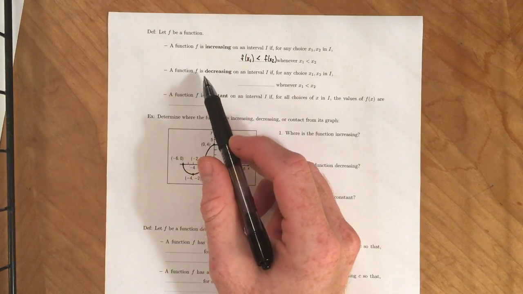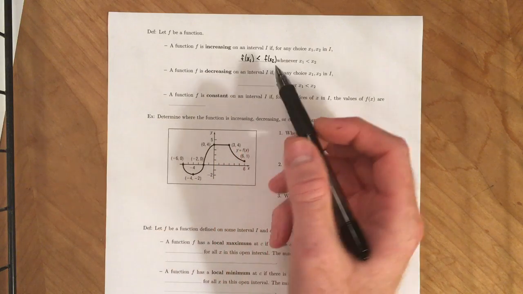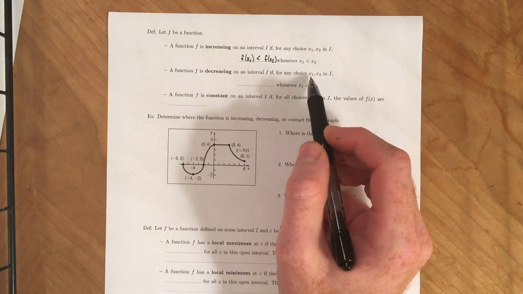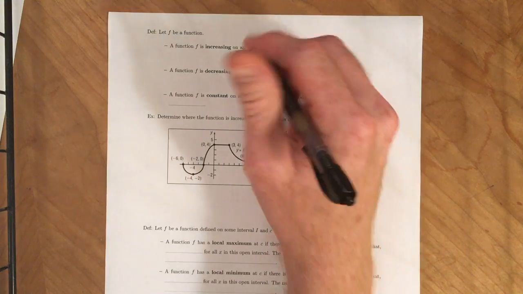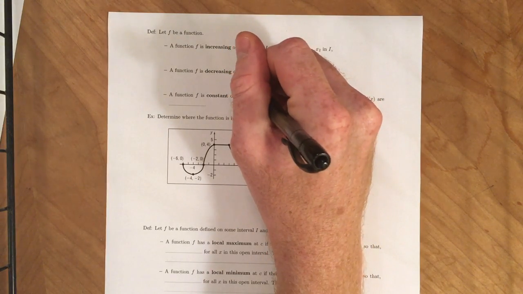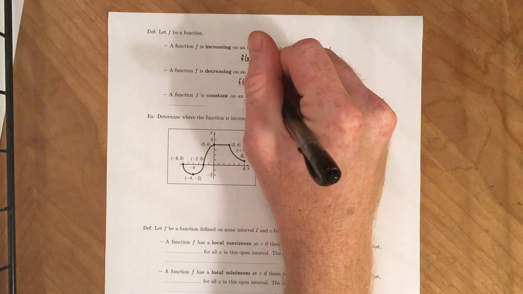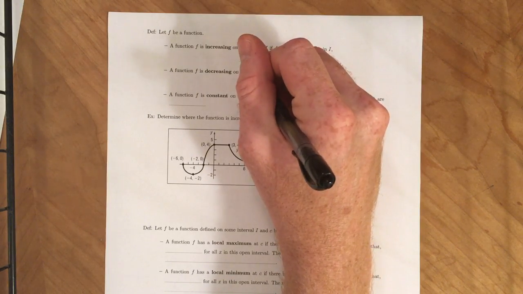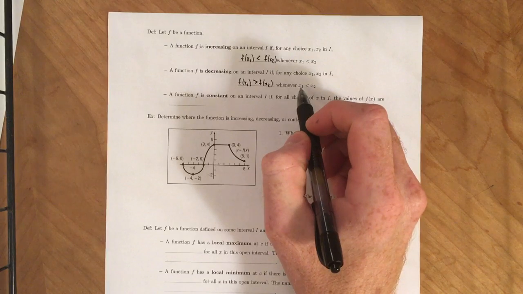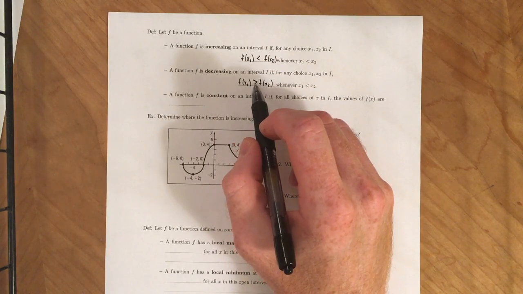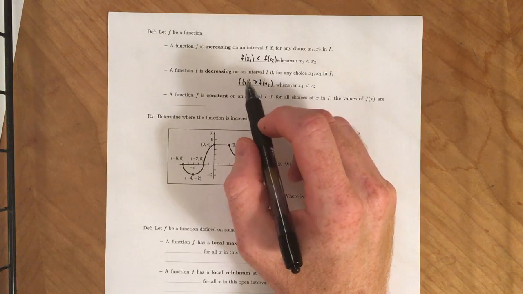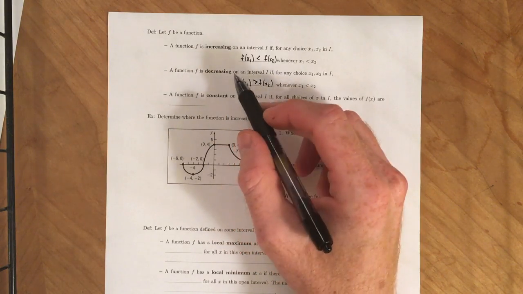Now, function f is decreasing on an interval I if, again, for any two values, x1, x2, in the interval I, when you move from left to right, the values that the function takes at x1 and x2 should be decreasing. So as you move from left to right, this value to the left is higher up than this value to the right, and that'll make it look like it's decreasing.